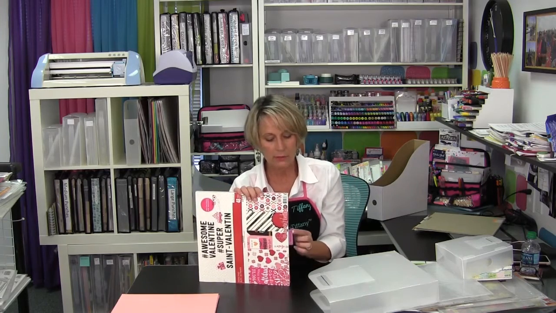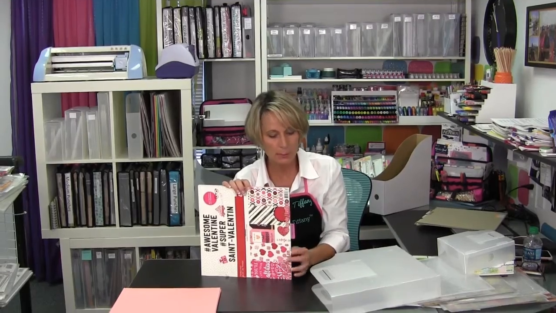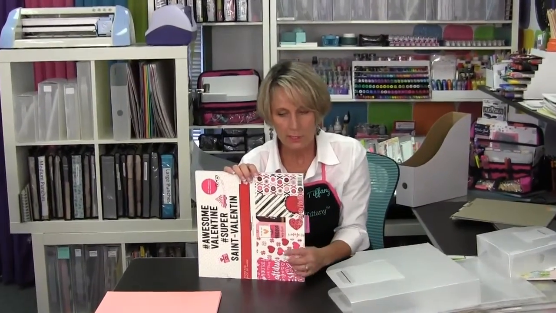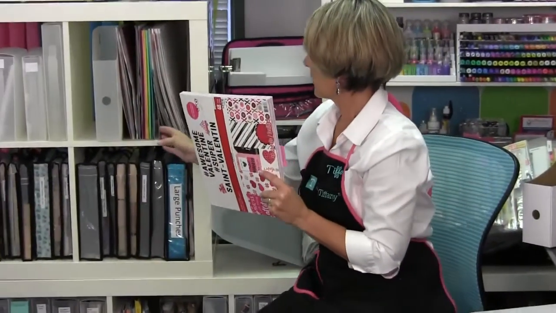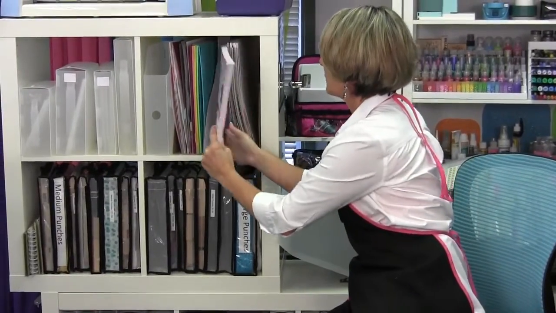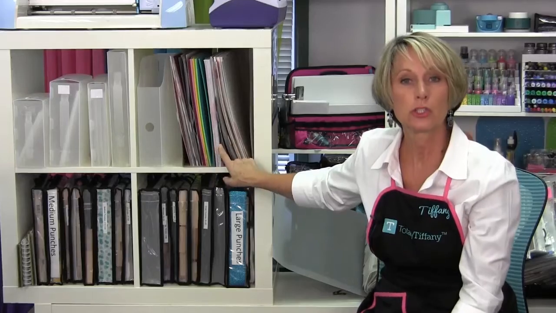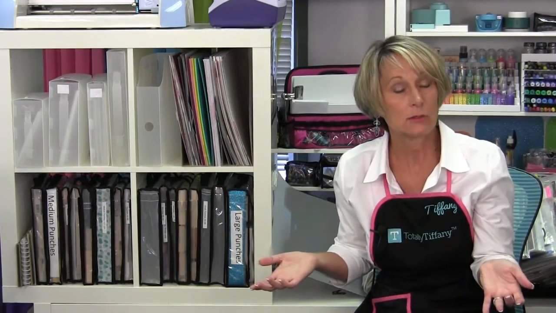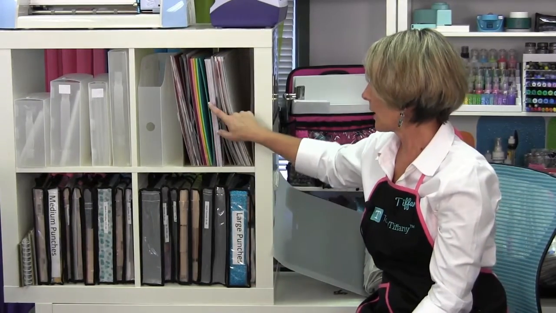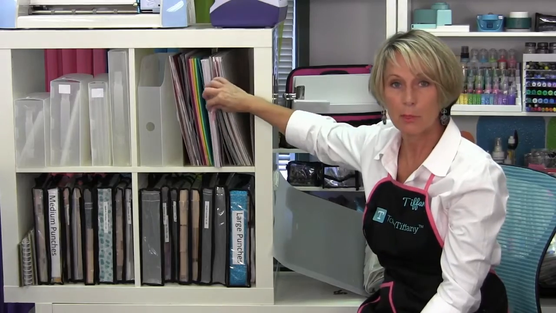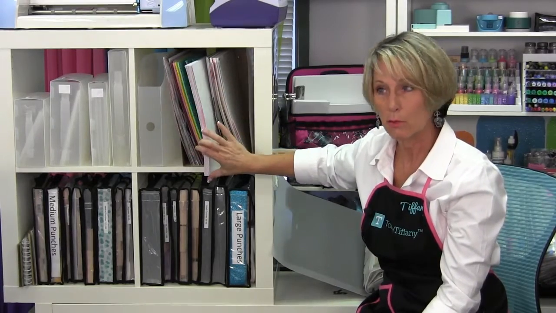Turn your paper pads on their side. Add a little note. So this is all Valentine's paper. So I've got Valentine's right here, and then I'm just going to take that paper pad and I'm going to slide it right in between, or right next to, as close as I can get it anyway, to the rest of my holiday and seasonal paper, so that when I'm looking for Valentine's paper, I'm going to see that little tag, I'm going to pull that out, and I'm going to use it, right?